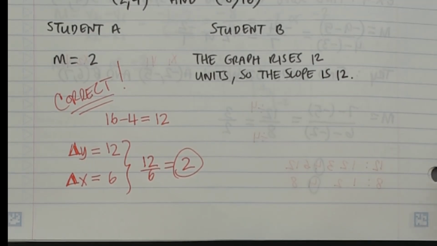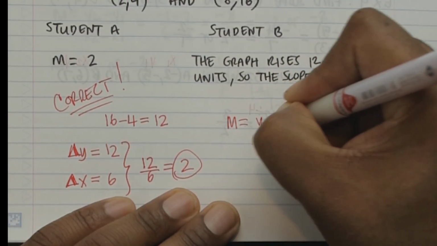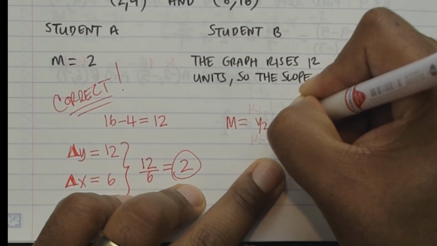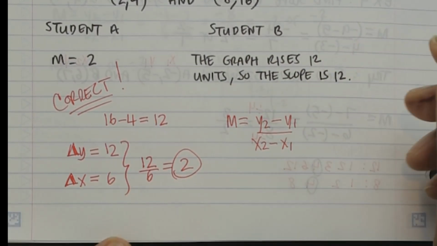So a final review is this. When we find the slope, we need to understand that the slope is m equals y sub 2 minus y sub 1 over x sub 2 minus x sub 1.